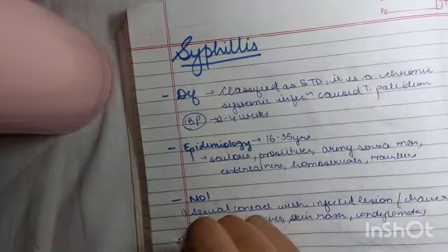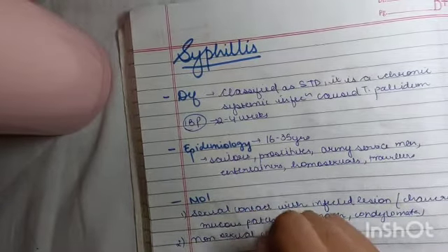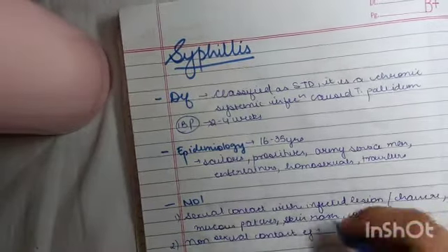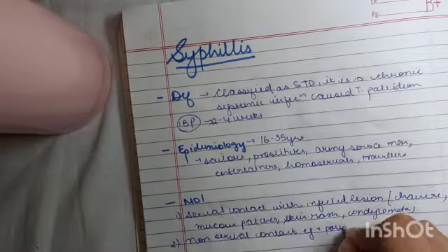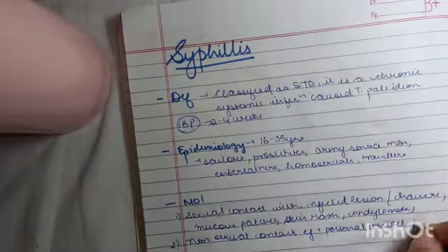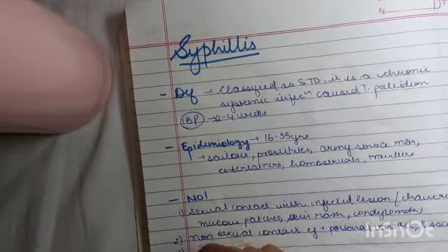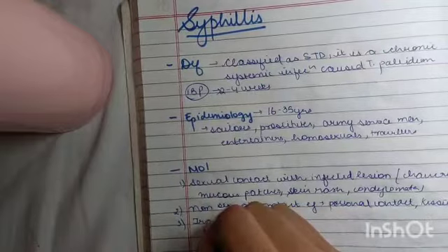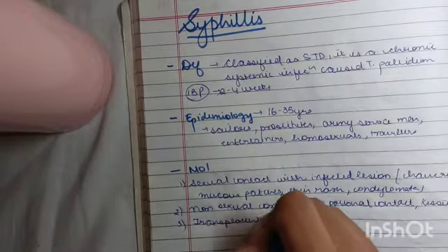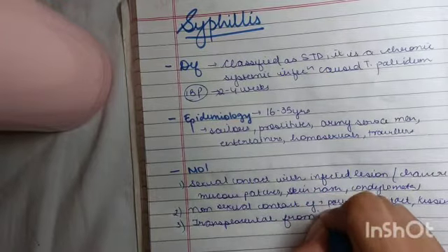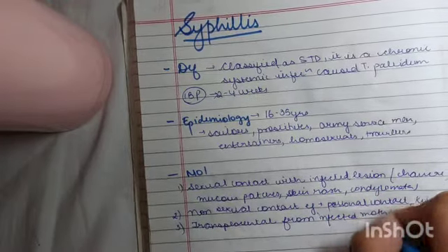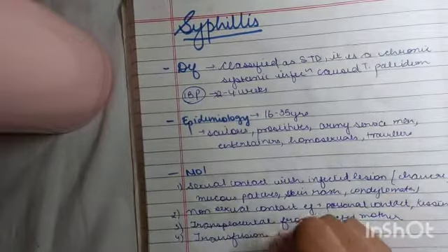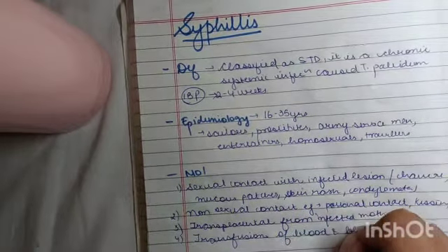Then second is through non-sexual contact. For example, we can talk about personal contact, kissing. Then it can be transmitted from the mother, so basically transplacental, from an infected mother. Also by transfusion of blood and blood products.